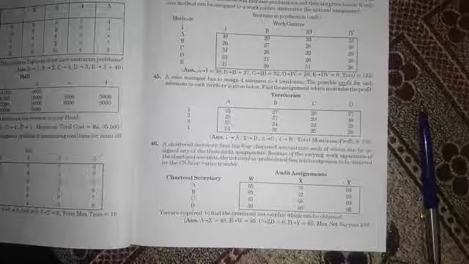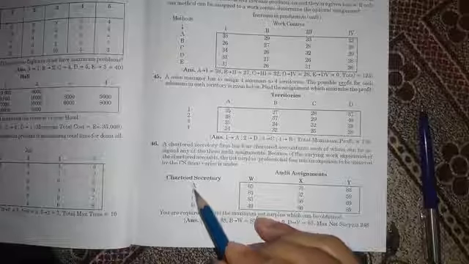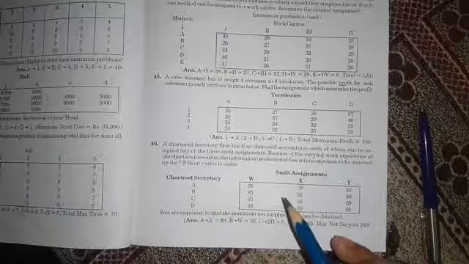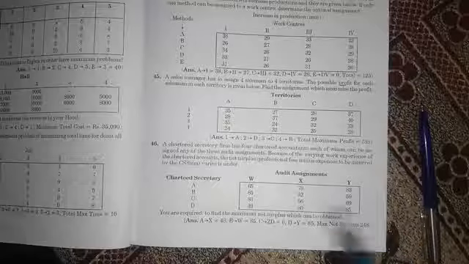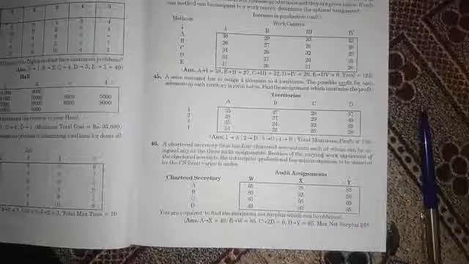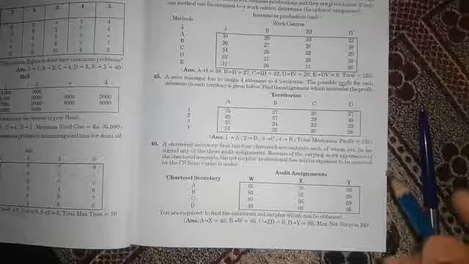First of all, let's see whether this problem is balanced or unbalanced. You can see the number of rows is 4, A, B, C, D, and the number of columns is 3, W, X, Y. So it is an unbalanced problem, because the number of rows is not equal to the number of columns. So we are going to make it balanced. How to make it balanced? We are going to introduce a dummy row or column as required in the problem.